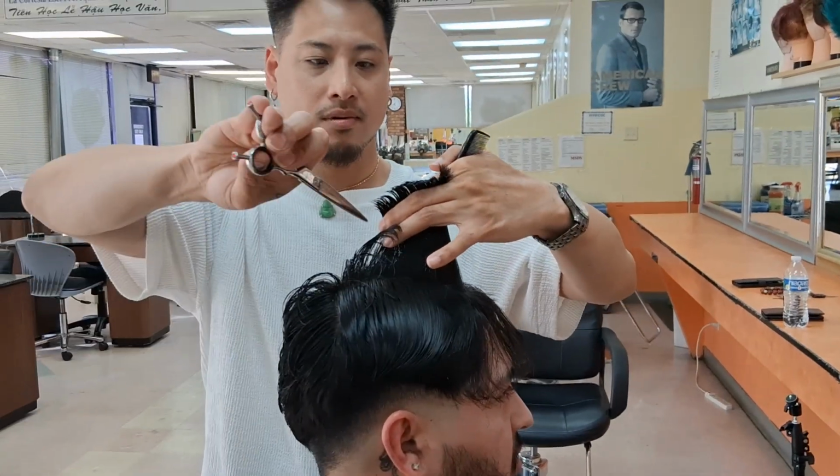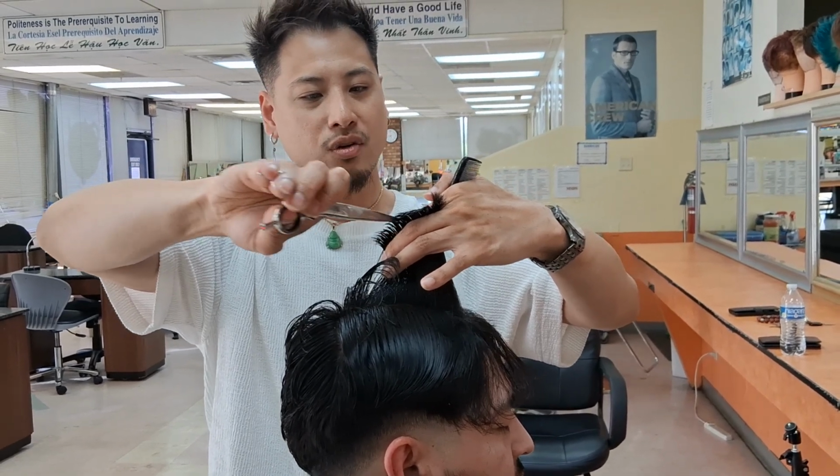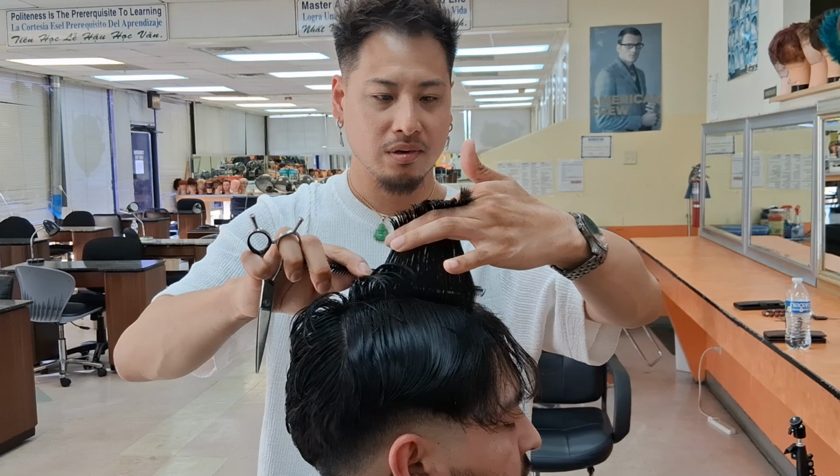We're just going to go. Swap. Yeah, we're doing at least an inch or so, but we're breaking it up. It's going to look like it's new hair anyway, because it's going to be broken up, like it's thinner.